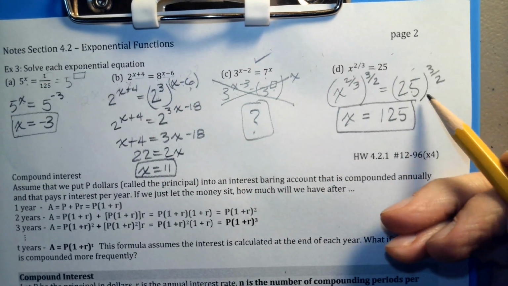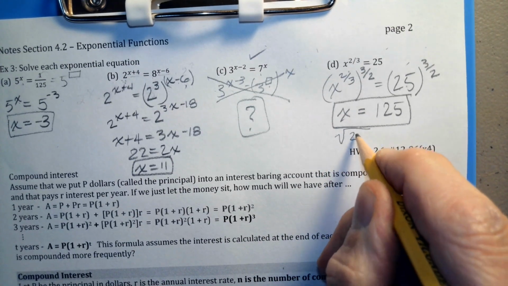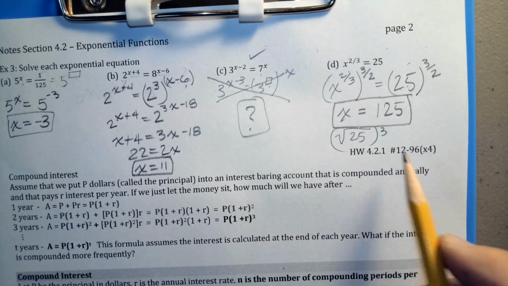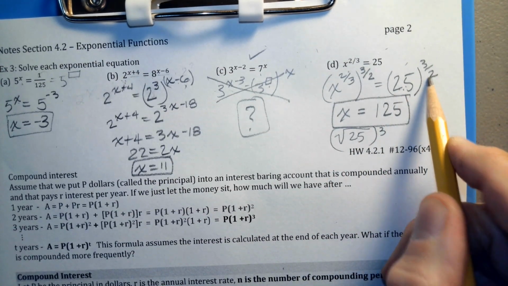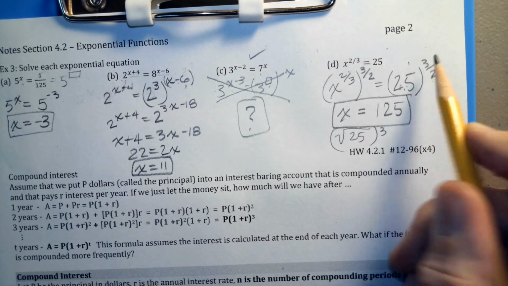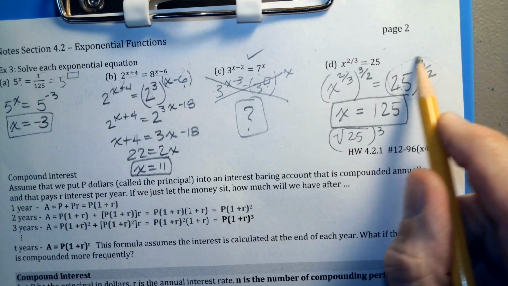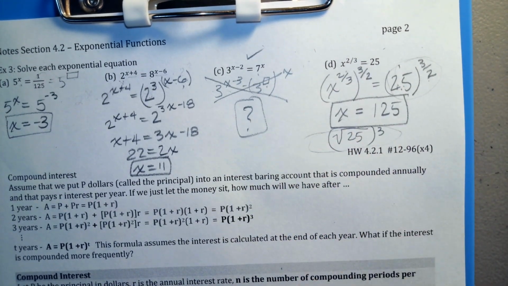Okay, so if you need to, you can write that as the square root of 25 and then cube it. Certainly you can do that, but it will be good that you can see that the 2 down there is the square root. The square root of 25 is 5, cubed is 125. If you get comfortable using this and not having to always rewrite it, that's probably a good idea.